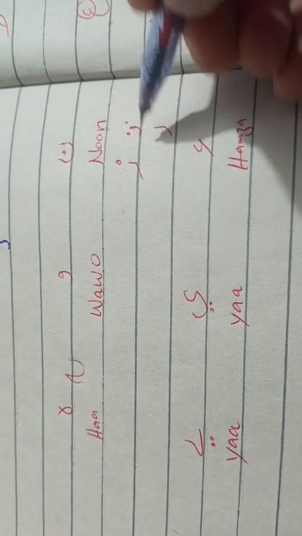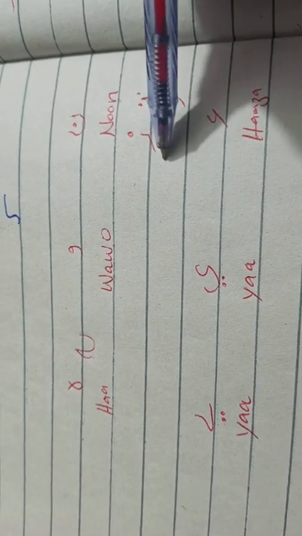Again I write. But when the za or zal comes, the dot will be straight. Za and zal have two sides, one and two, but the noon has only a single side like this.